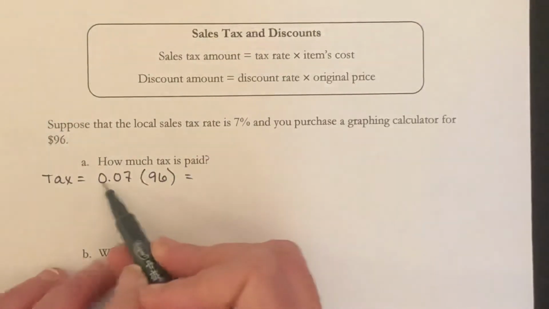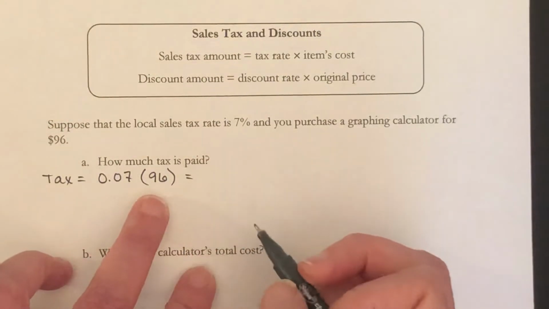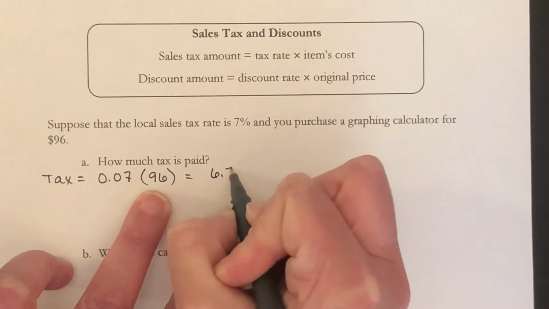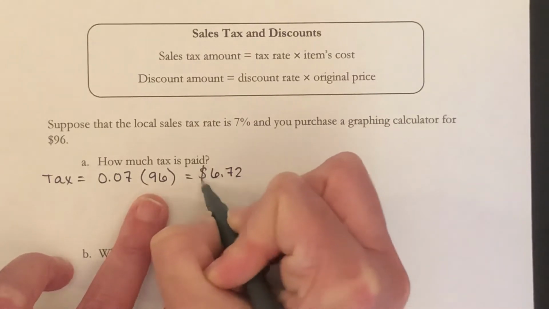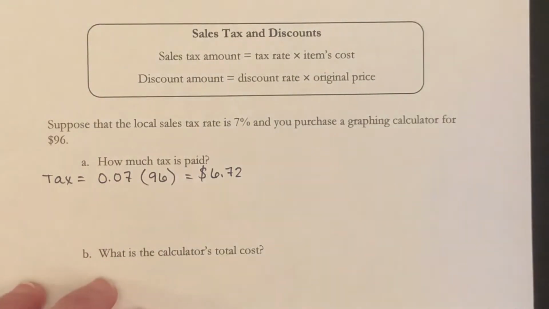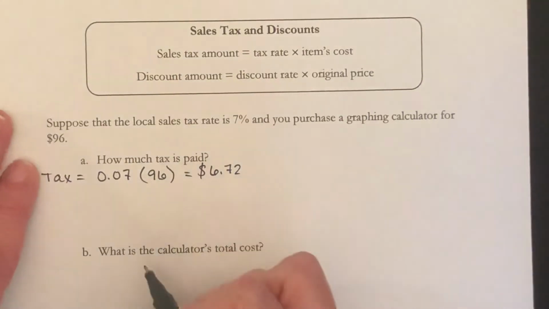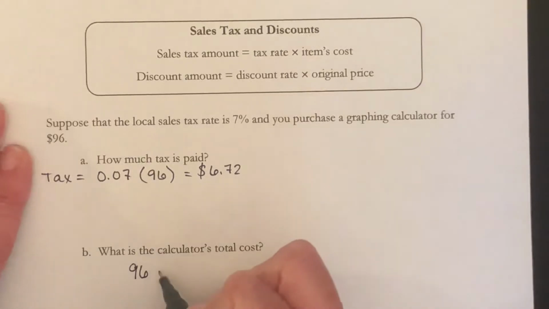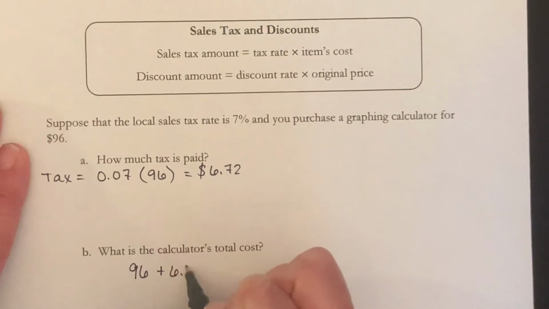So when you multiply 0.07 times 96, you get 6.72. So the amount we pay in tax is $6.72. Now to find the total cost, you take the original price of the calculator and then add 6.72 to that.